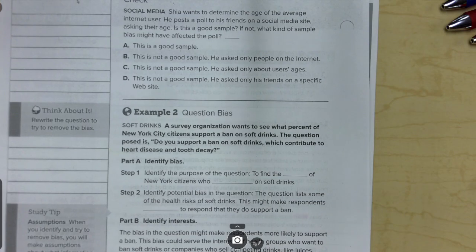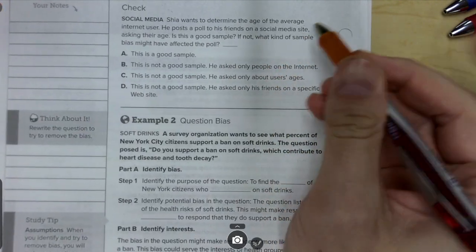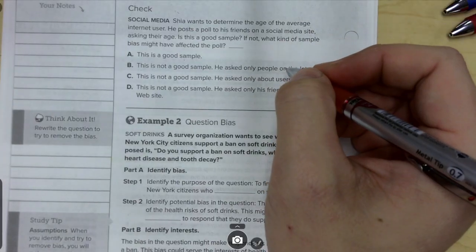Social media. Shia wants to determine the age of the average internet user. Oh, Shy? I don't know how to pronounce that name. He posts a poll with his friends on a social media site asking their age. Is this a good sample? Absolutely not. If not, what kind of sample bias might be affected?